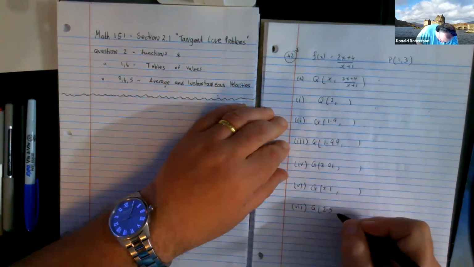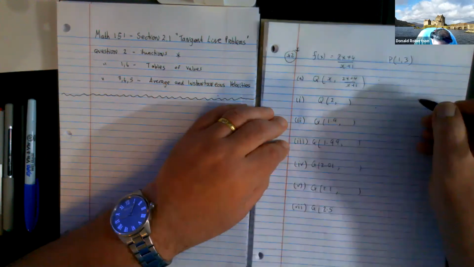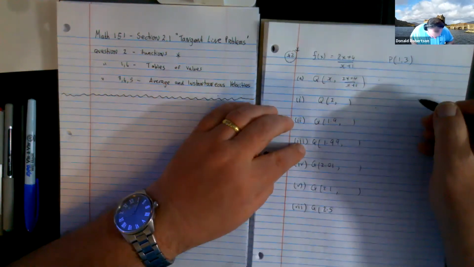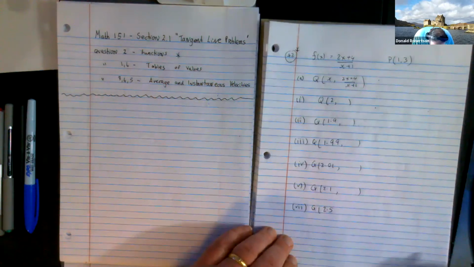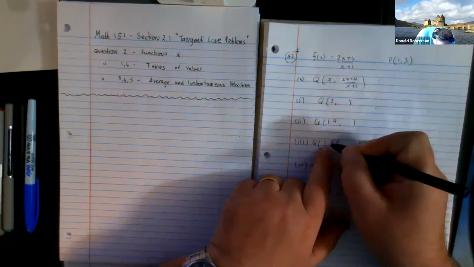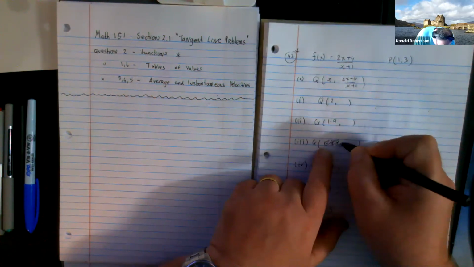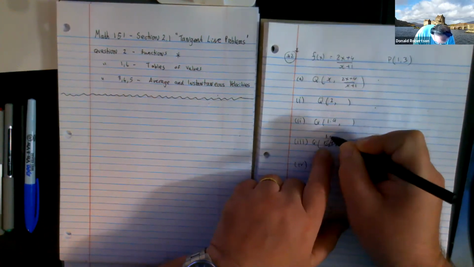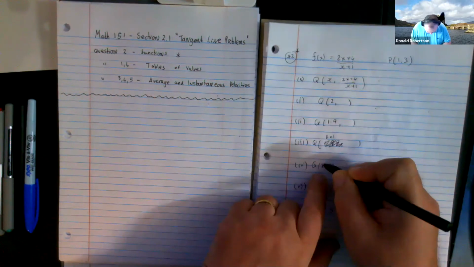I just went the wrong way, didn't I? I've got to focus here. 2, 1.9, 1.1. There we go. 1.01.